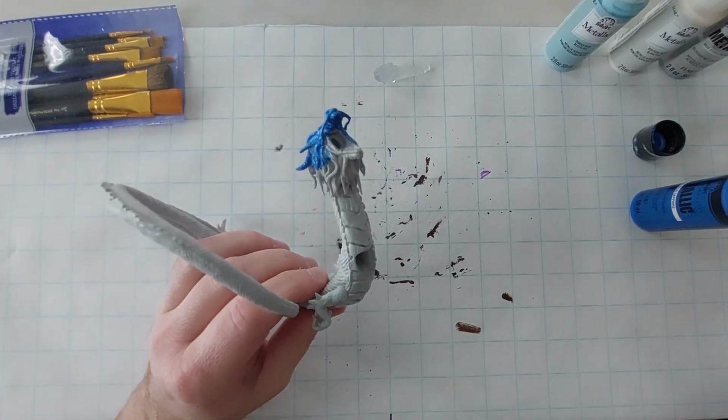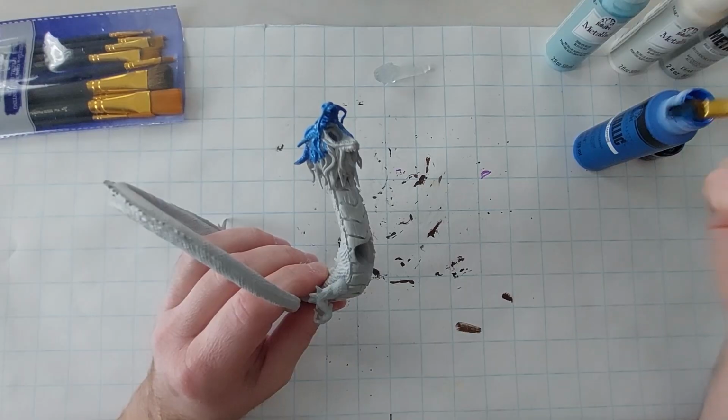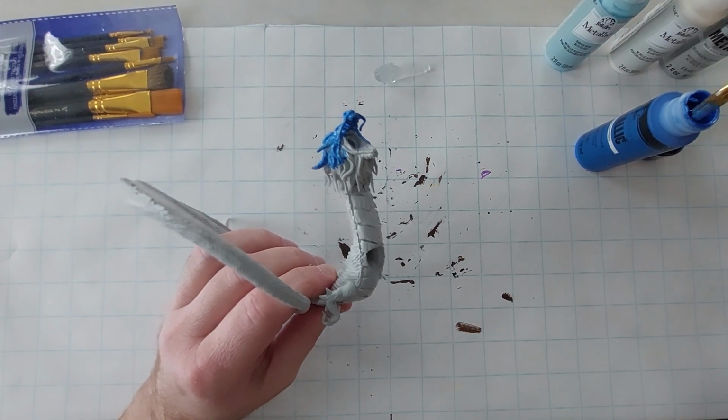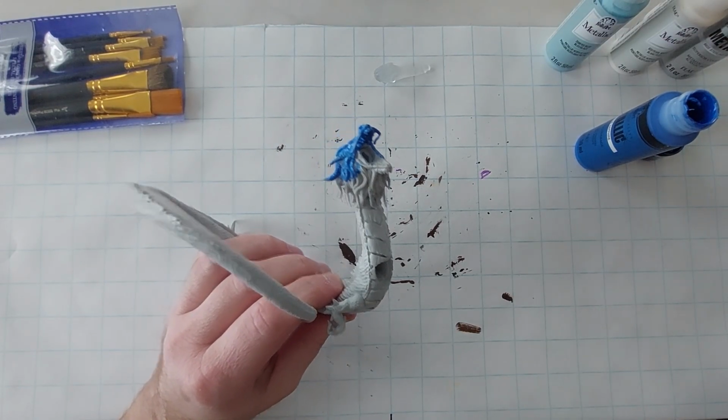I think the head here is probably going to be the most difficult part, just because there's a lot of little finicky bits to try to get the paint down into.